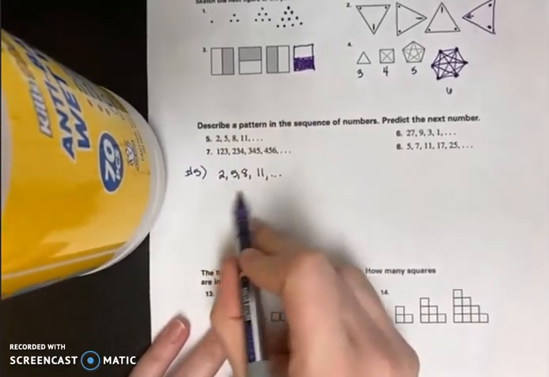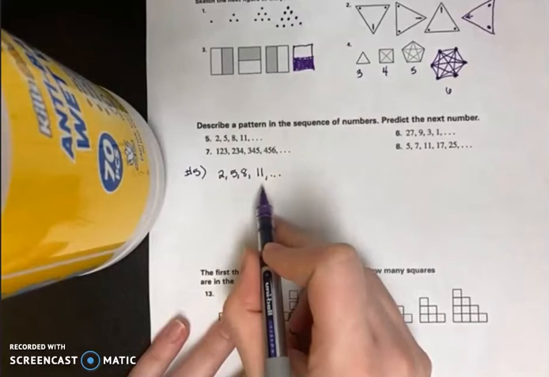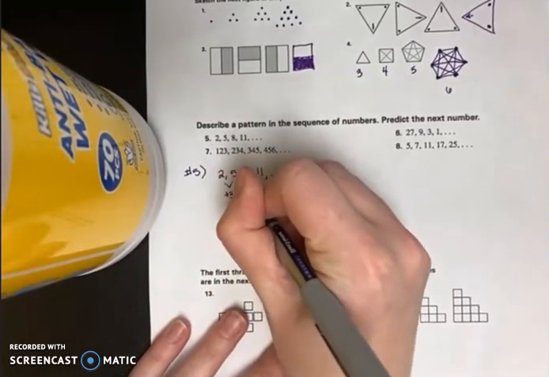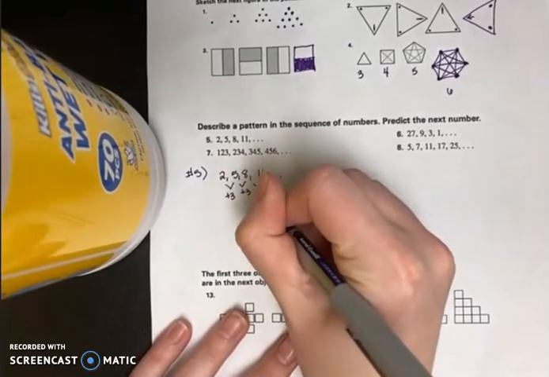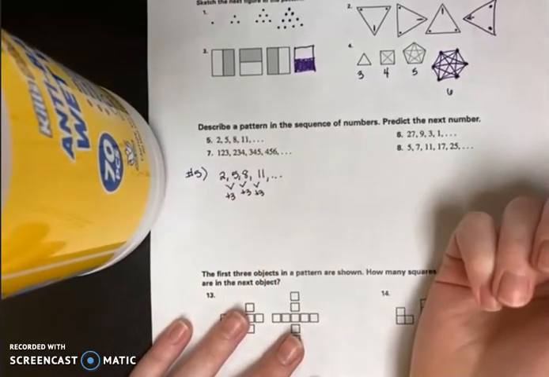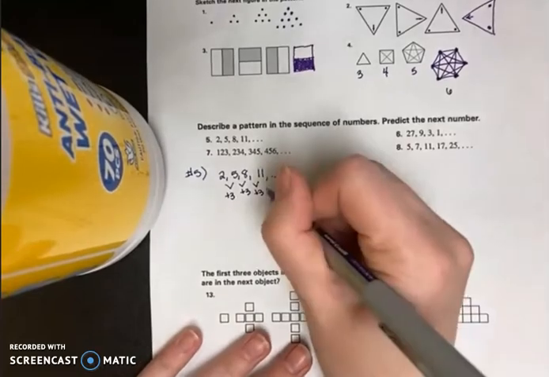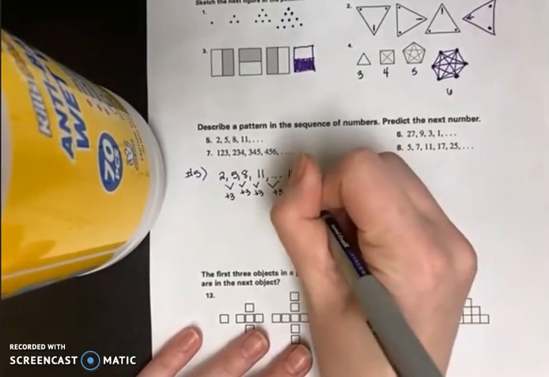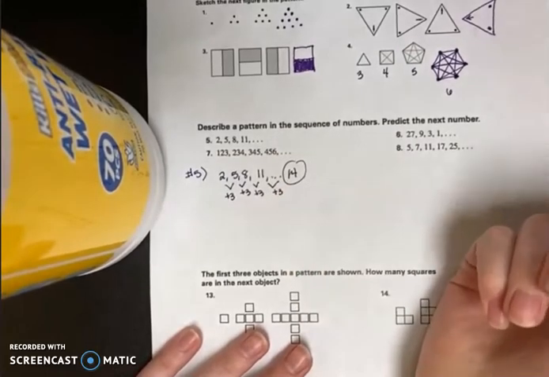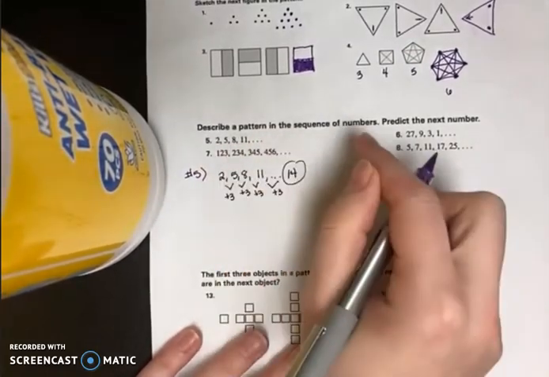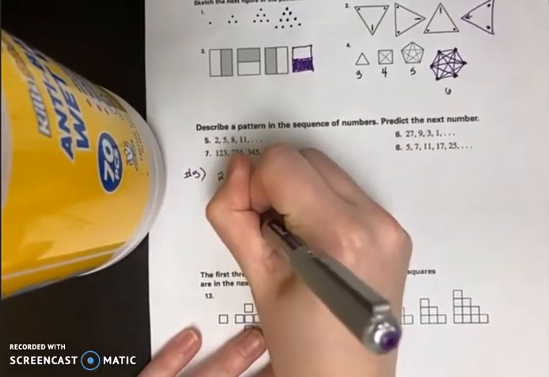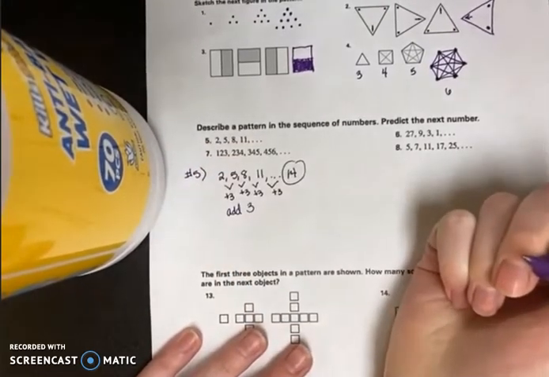Well, when I'm looking at these numbers, if I'm searching for a pattern, what I notice is that I'm adding 3 each time. So if I need to predict what the next number would be, I need to add 3 to 11, giving me 14. So it did say describe the pattern. This is enough, or you could write it out. We are going to add 3.